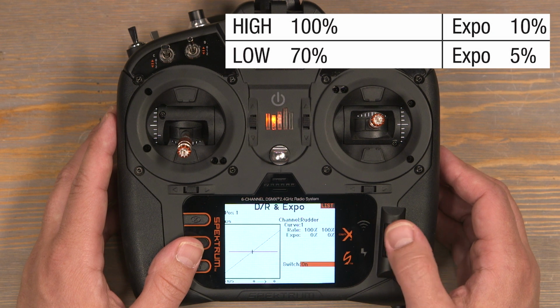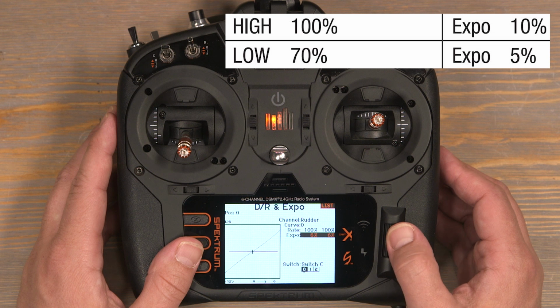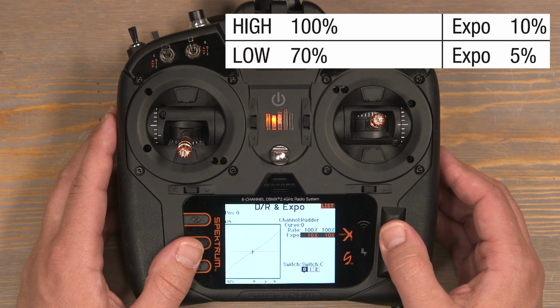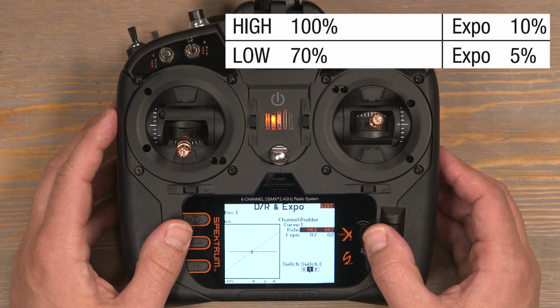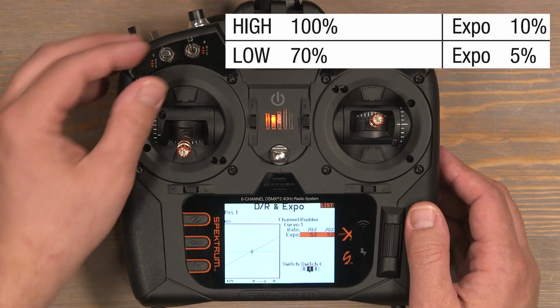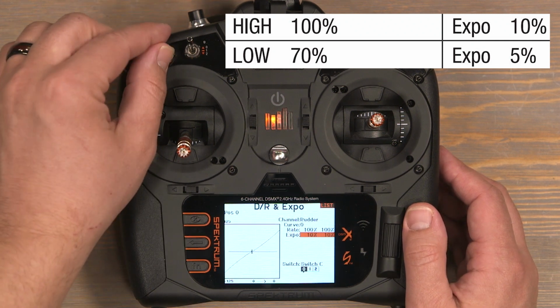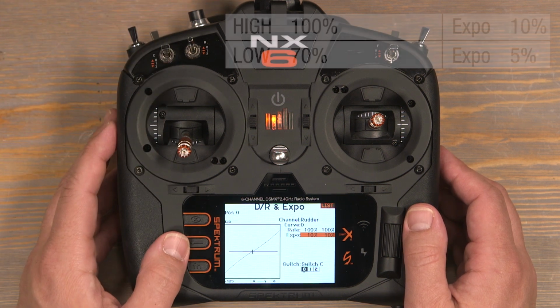I will select the switch, C switch, expo of 10%, flip to low rates, bring the rate down to 70% with a 5% expo. Now we have our dual rates and exponential set up.